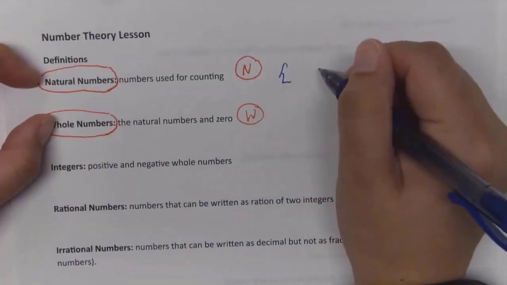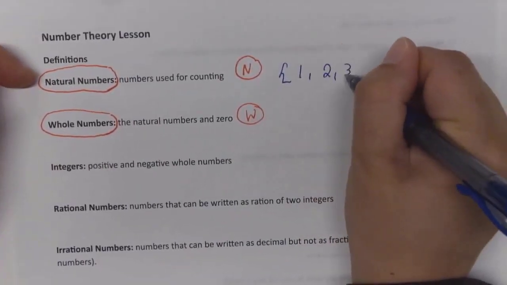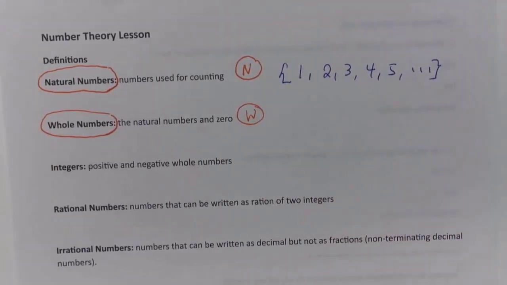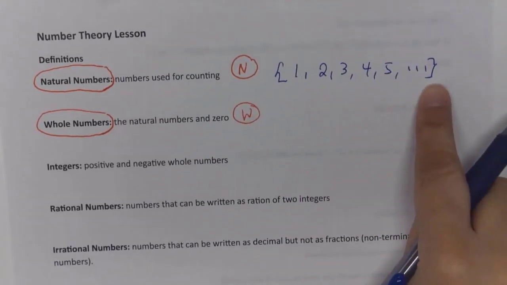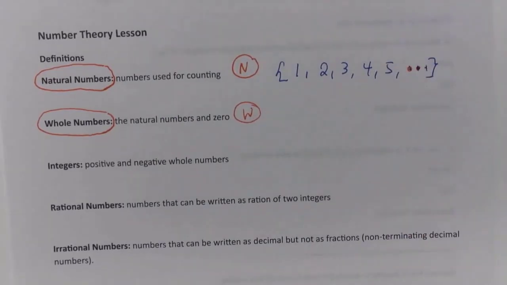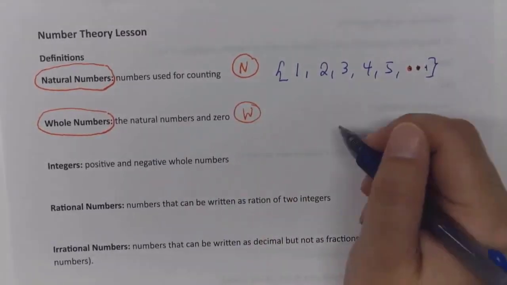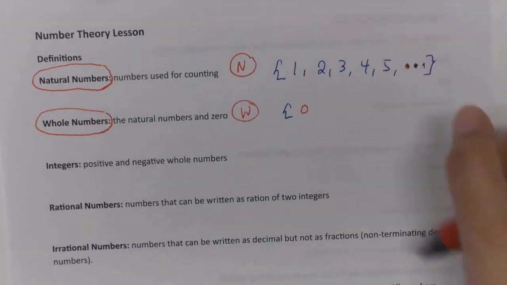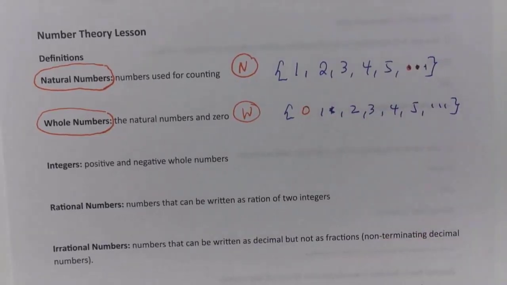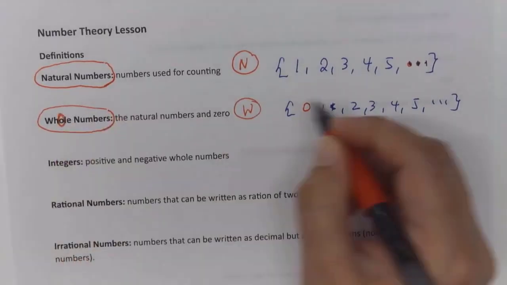So the set of numbers we have here starts 1, 2, 3, 4, 5, just what you use to count. And because this is not a terminating set, I put a comma and dot dot dot to represent that it will keep going. For the whole numbers, you just need to add 0. So same sign, but this time we start with 0, 1, 2, 3, 4, 5. Again, it will keep going. The dot dot dot means it's going to keep going forever. The letter W here comes with the 0, so it has the 0.